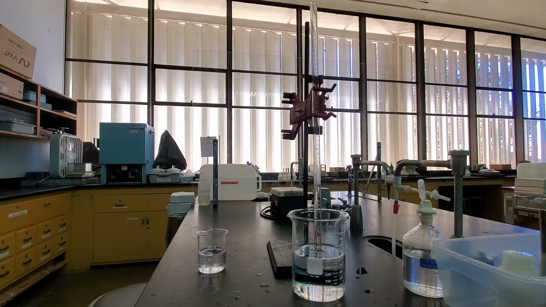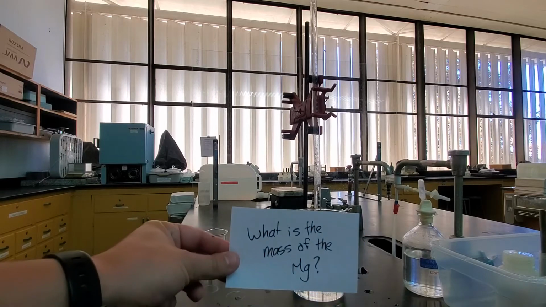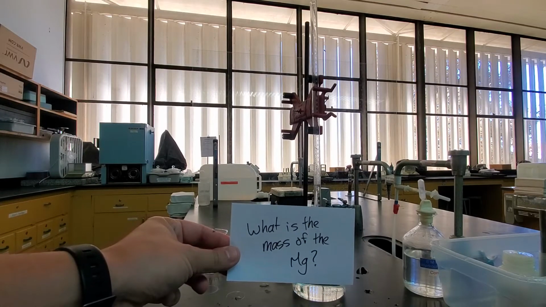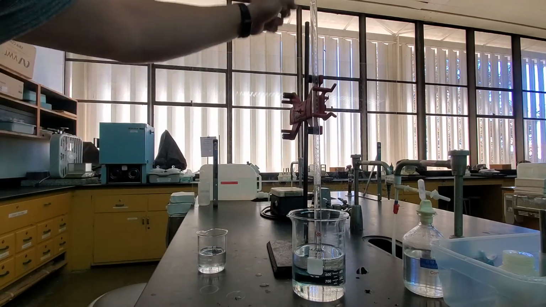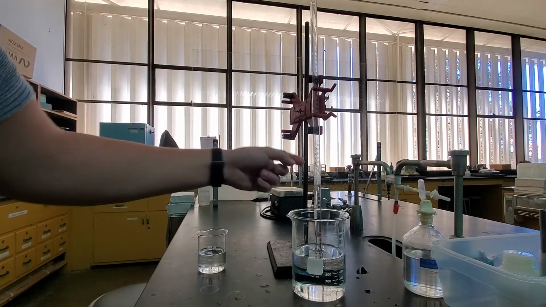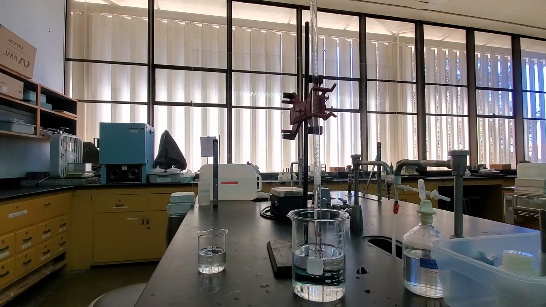Now, before we start doing our calculations, the question we're trying to answer is, what is the mass of the magnesium that we started with? So we know that when we did that reaction, we produced a gas and that gas was captured in here. What I'll tell you is that the gas we produced was hydrogen gas, so H2. So our magnesium reacted to form this hydrogen gas, and what we would like to find out is the mass of that magnesium that we started with.